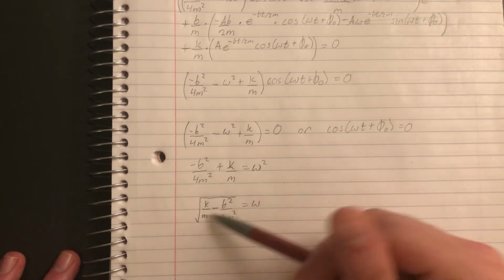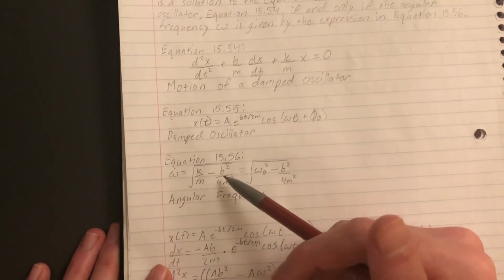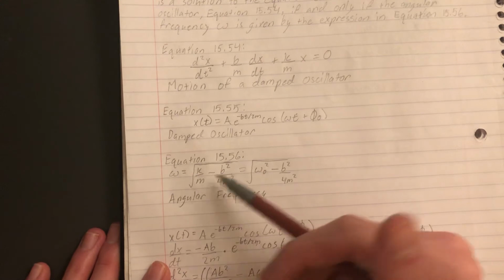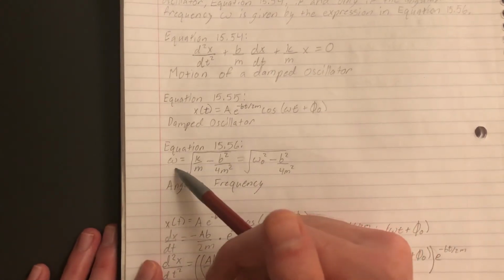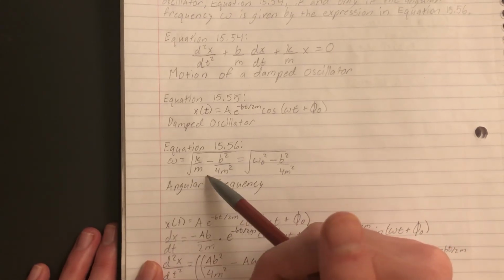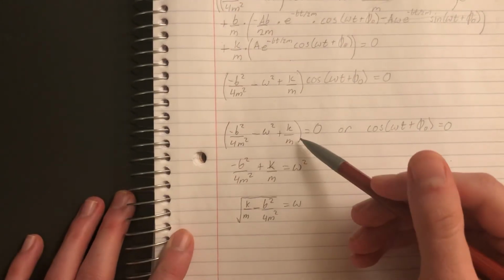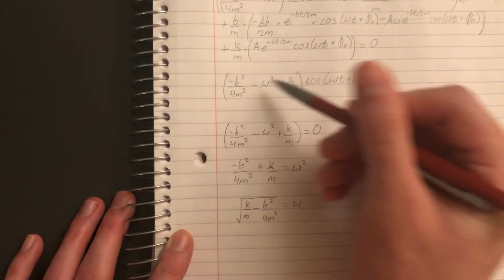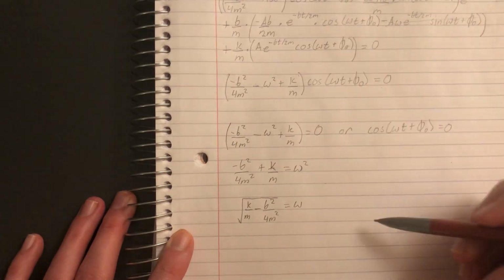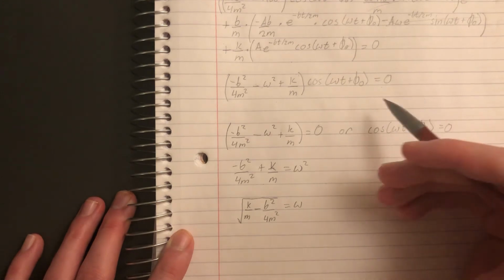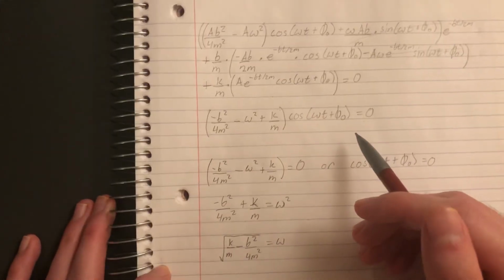And this looks exactly like equation 15.56 that they asked us to solve for earlier. So we see that when omega is equal to the square root of k over m minus b squared over 4m squared, we can plug it in here and it will equal 0. So then when this equals 0, 0 times the cosine will equal 0. And that will conclude our solution of this mathematical problem.